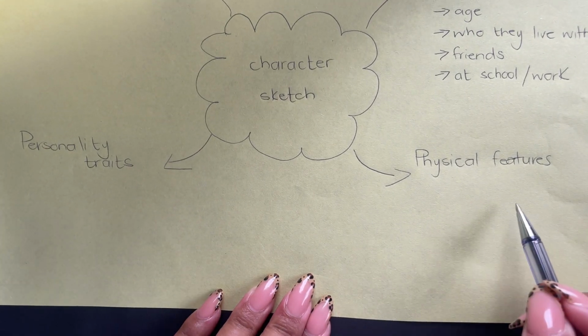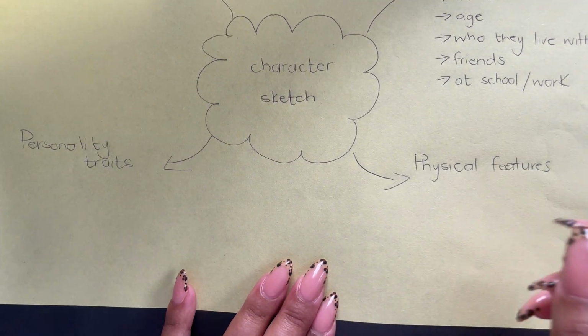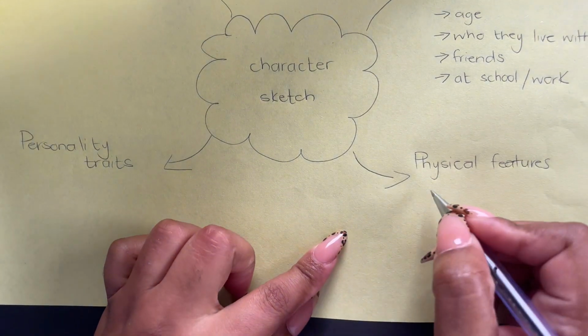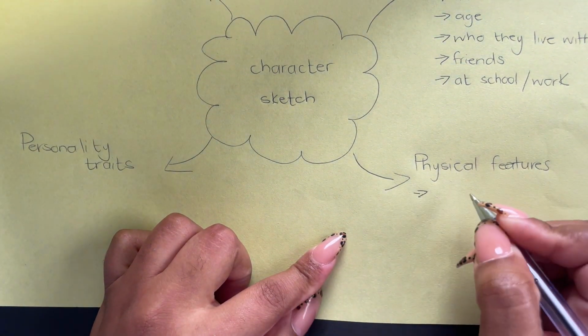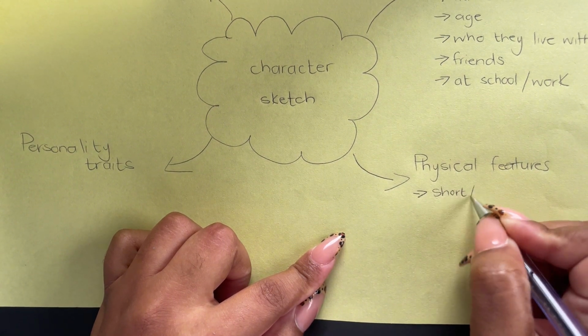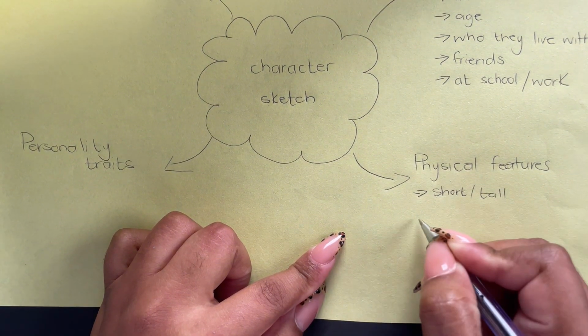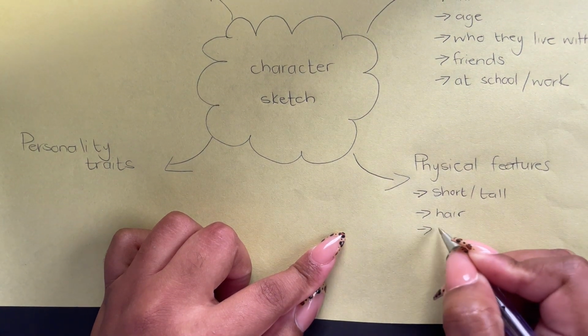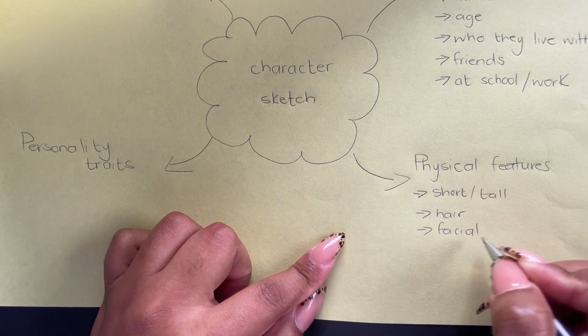Then we get to the physical features of the character. This is basically how your character looks like. Okay, so we can start from the height of the character. Are they short or are they tall? We look at the hair. We look at facial features.